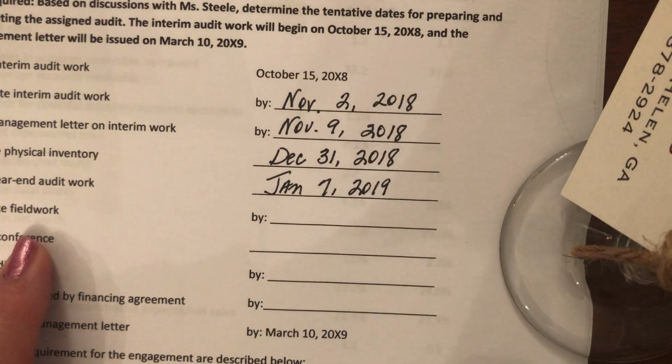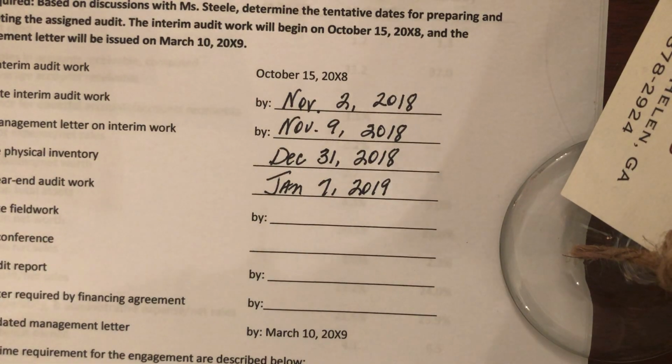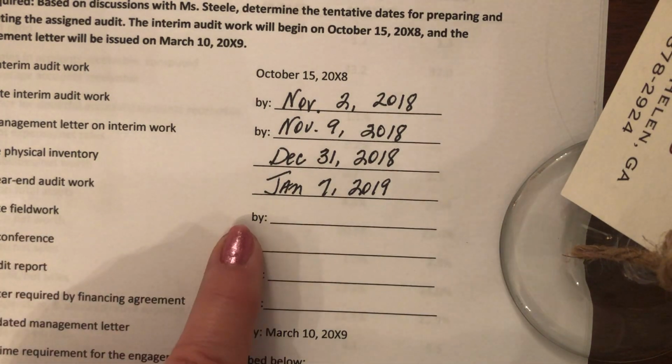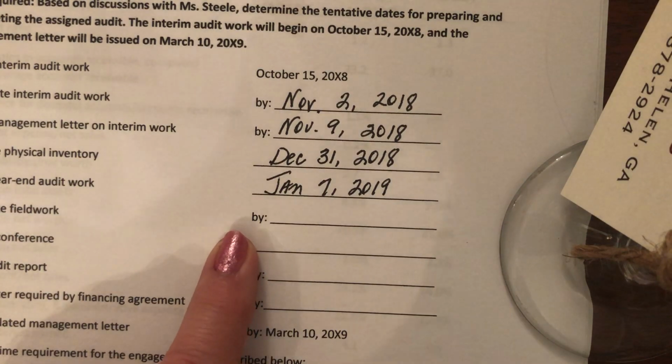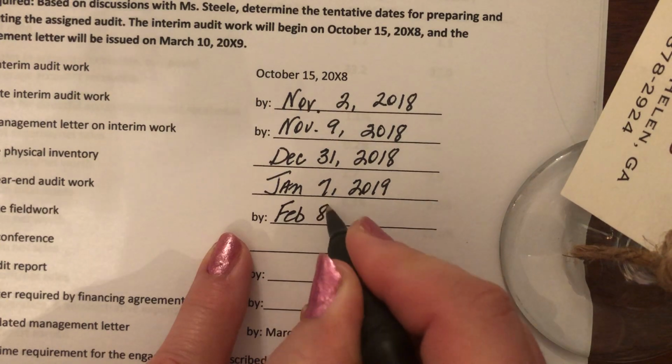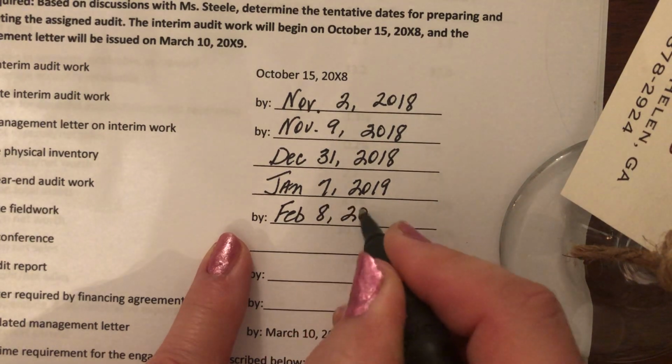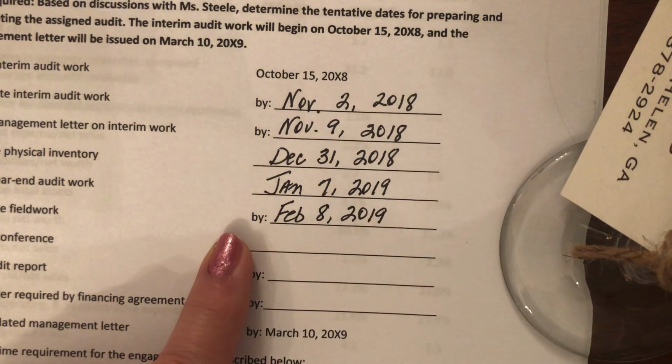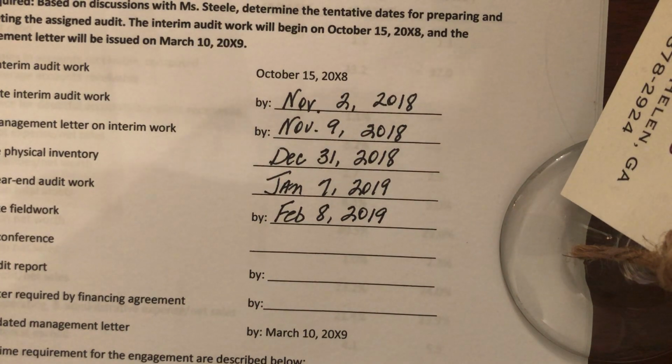Now, field work is what you're doing out at their office, okay? So you're looking at inventory, you're asking questions, you're reconciling bank statements, you're looking at their books. So as much as you do out there, we want to complete all of that, and we allowed about a month. So every morning you would show up there at their office and you would work. Okay, so February the 8th is what we allowed to finish that up.